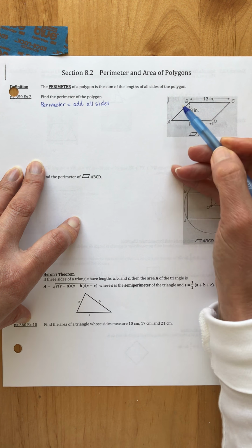All right, so let's go down to the next problem. It also asks us to find the perimeter of the parallelogram ABCD. So I know it looks like a rectangle, but we don't know that. We know it's a parallelogram. That's all we know. We do know in a parallelogram that opposite sides are congruent. So once we find this side and this side, we have the other two.